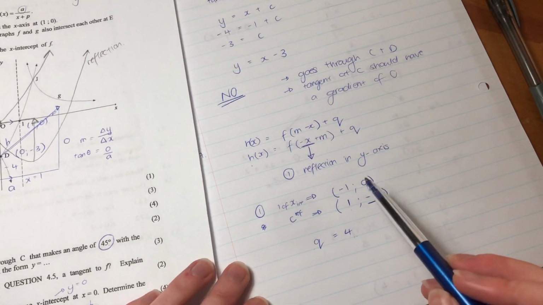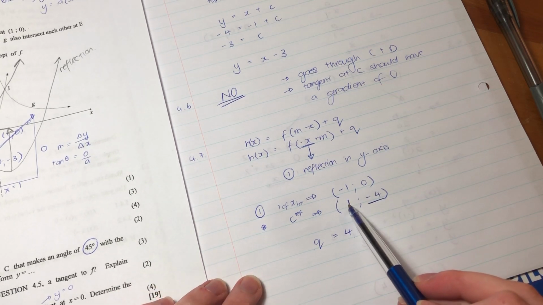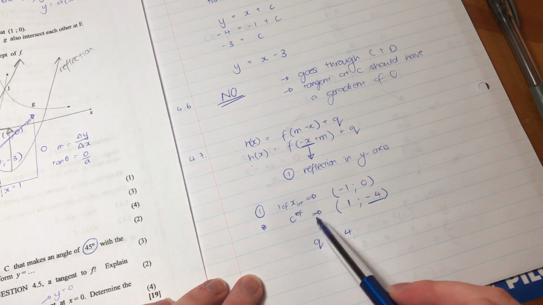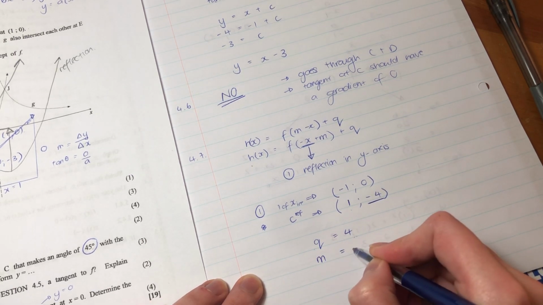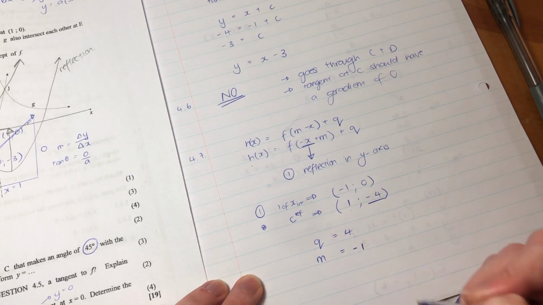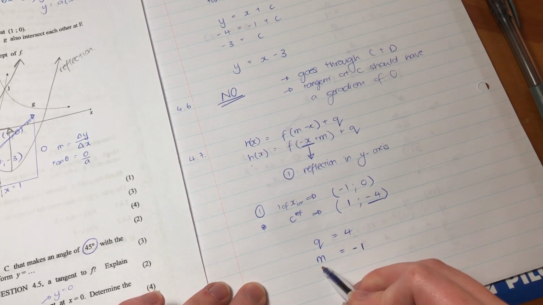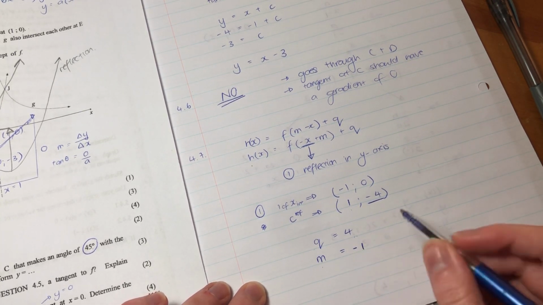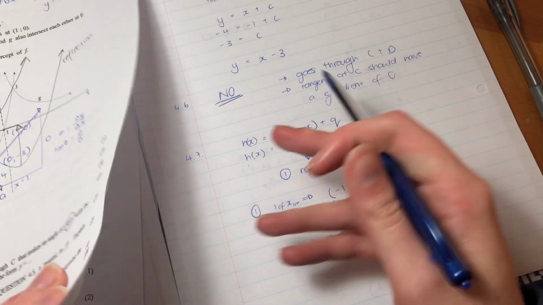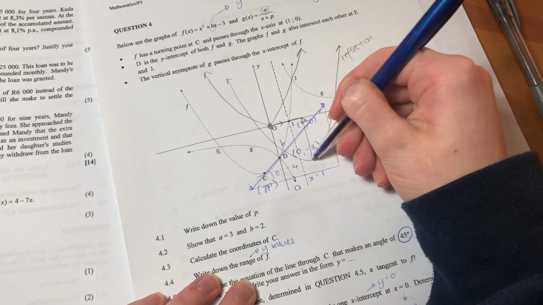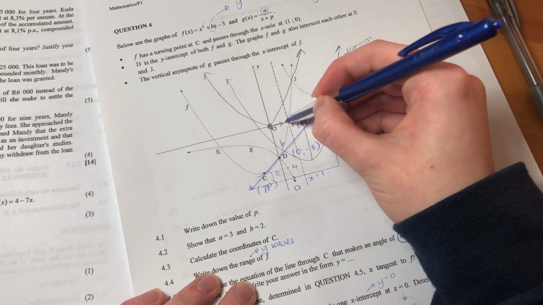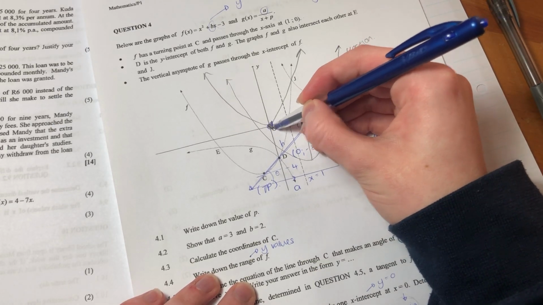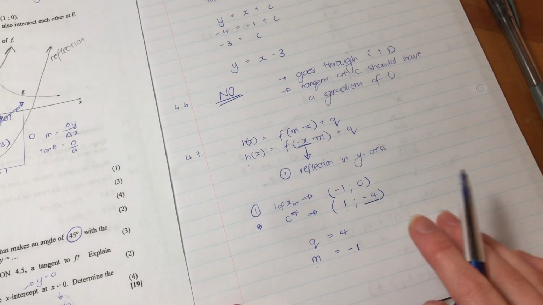We're sitting at 1 now, so I'm going to say m has to equal -1, because if m equals -1, then we have moved to the origin. I've moved 4 units up, plus 4, and moved in that direction, -1. That is what q and m equal.